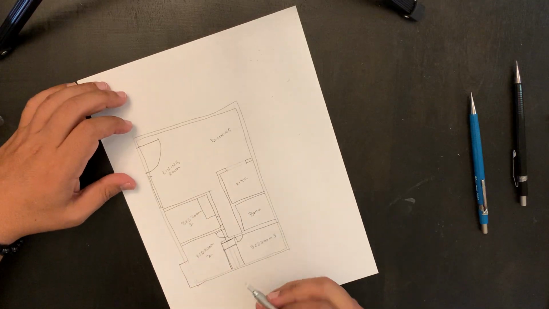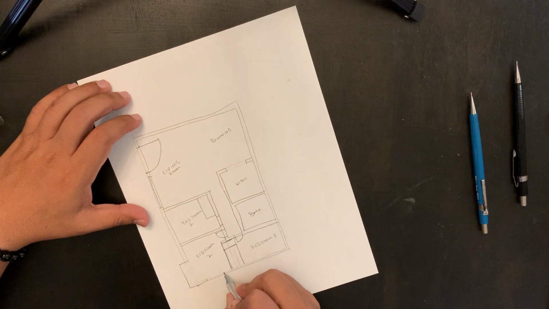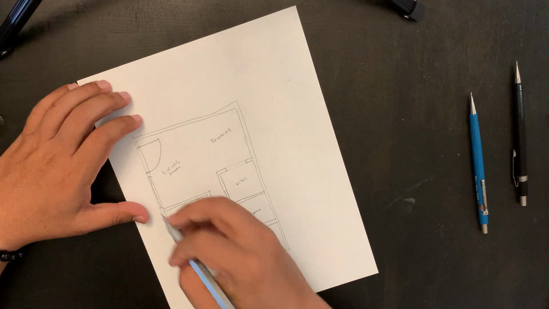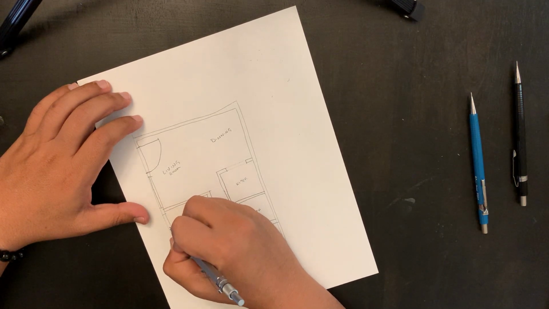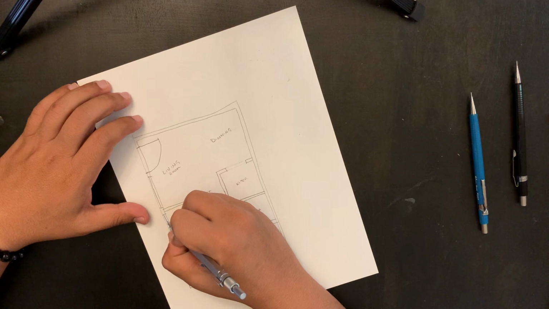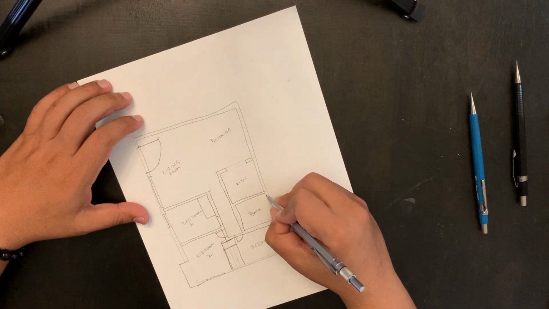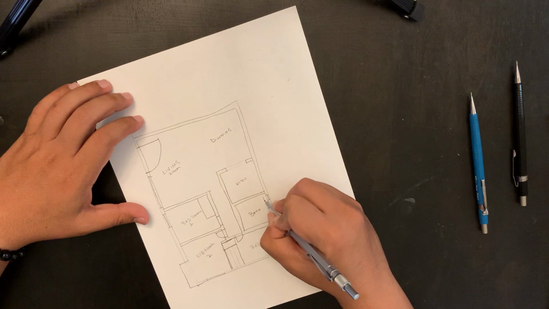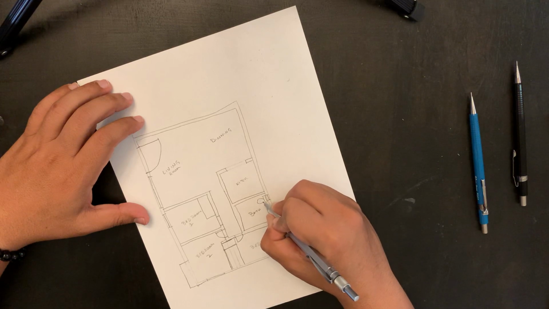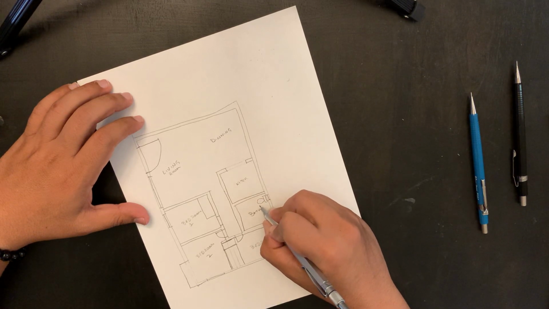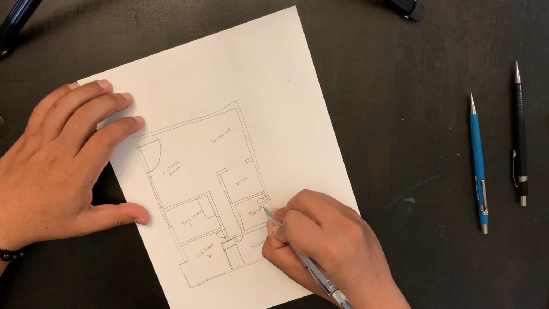All right, there's also windows. Windows here. I don't know the size. There's a window here, and there are two windows here. Here's where the toilet is. There's a wall right here.